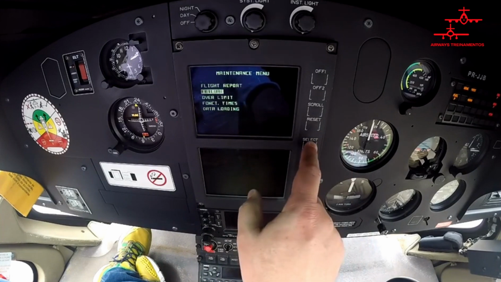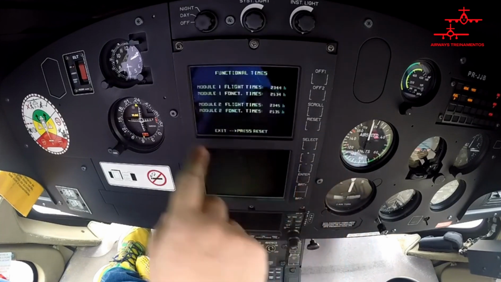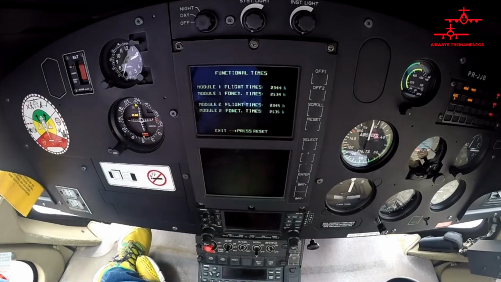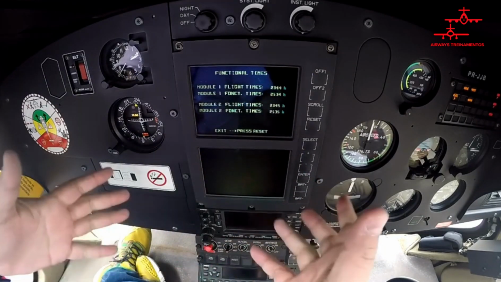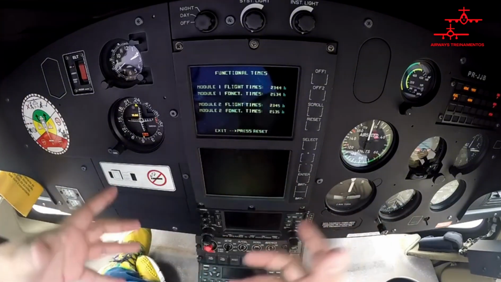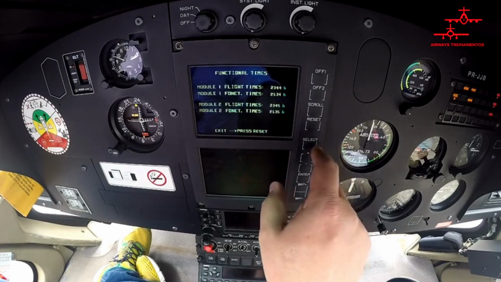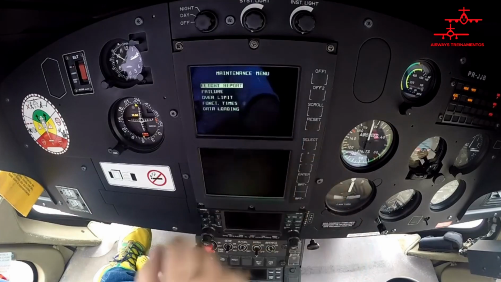And I keep pressing select to see the operating time it has. So this VMD has 2,344 hours of operation. Now I'm using it. It's counting the time, not flight time, but operating time. That's more like it. I think the manufacturer keeps track of the reliability of their equipment. Okay, so for me to get out of here, reset, right?